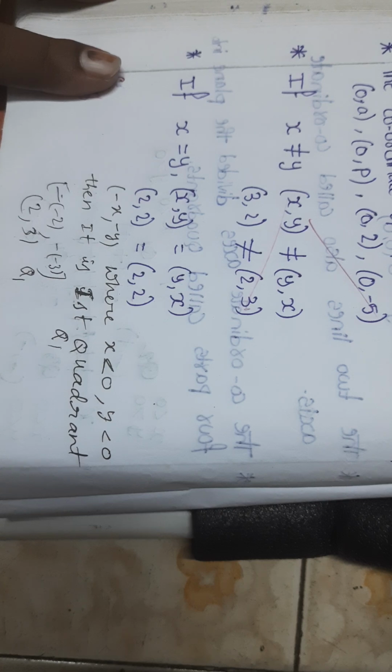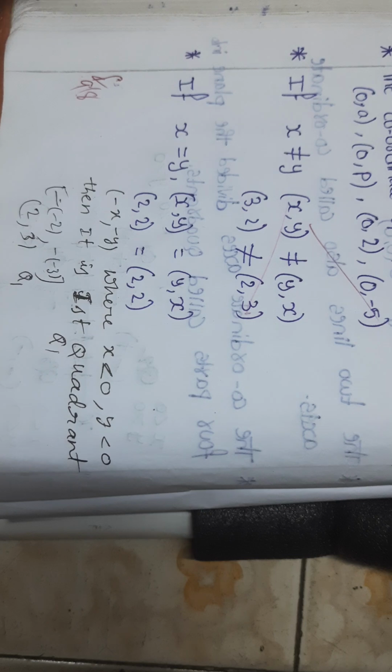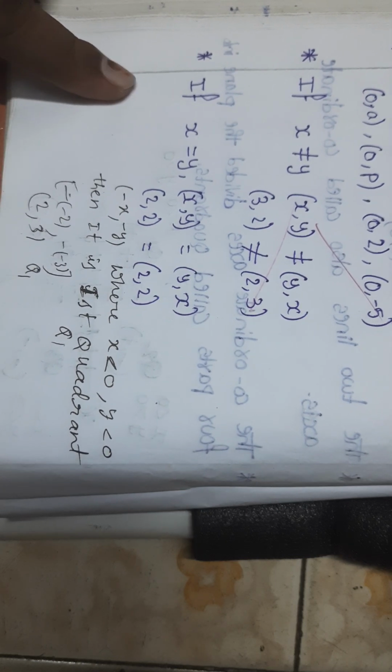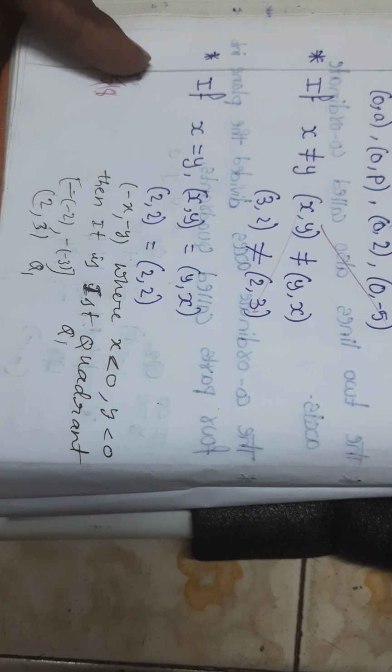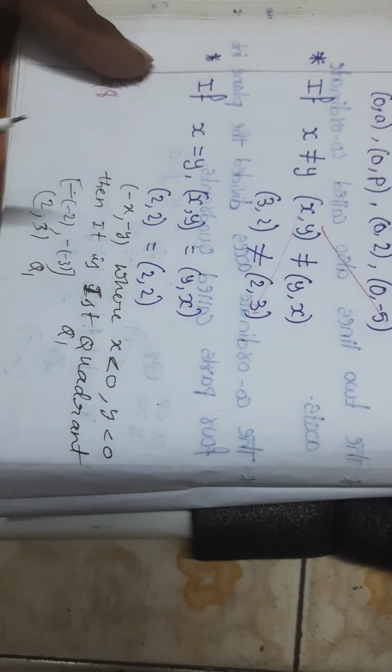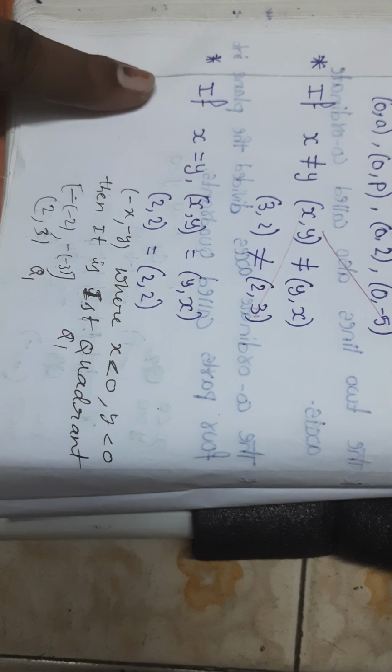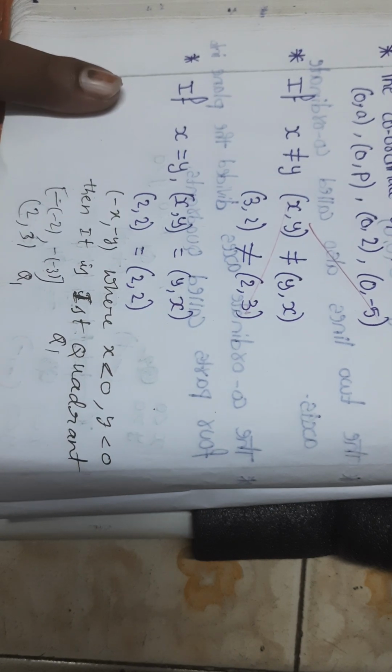Children, this is a very small topic. You only need to understand the contents, how to plot the points, which is all in this content. So it is better to write it on paper so that you can clearly understand all the contents. Children, better to share it with your friends so that they will get the information.